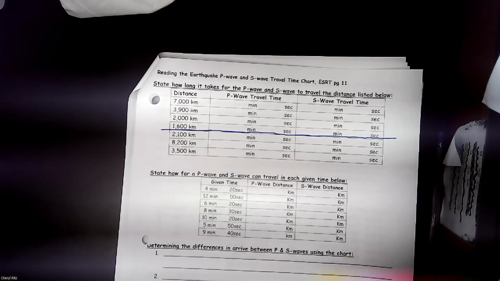Let's do this first one. This is the same. We're going to 7,000 kilometers. How long do we think? How do we figure out how long it takes?